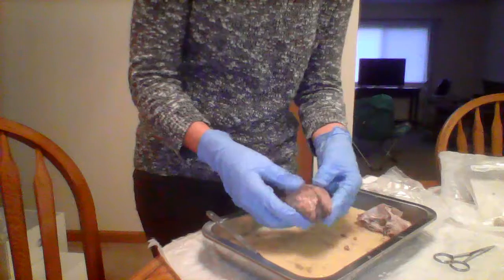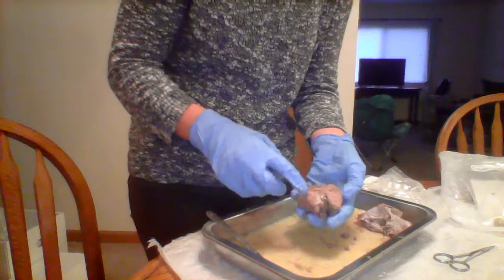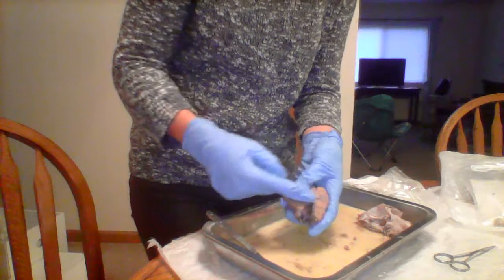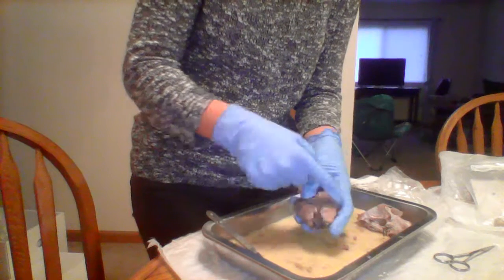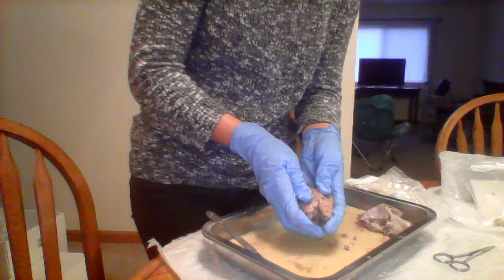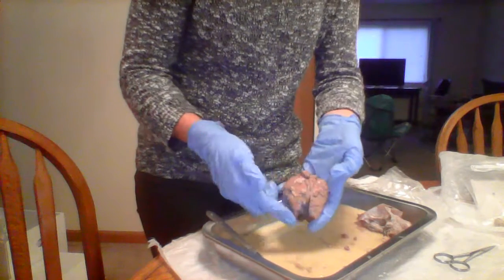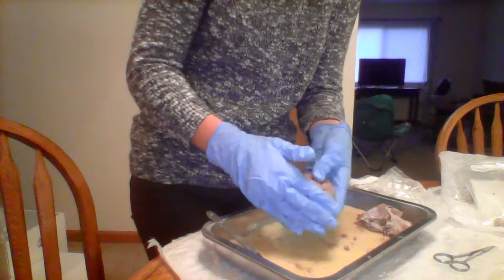The gyrus is actually between the sulcus, so it's like the sulcus, the lines, the sulcus, and then the gyrus, and then there's another sulcus. And then the frontal lobe, I've already pointed that out. It's just the front part of the lobe of the brain.